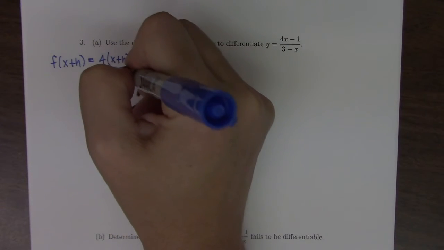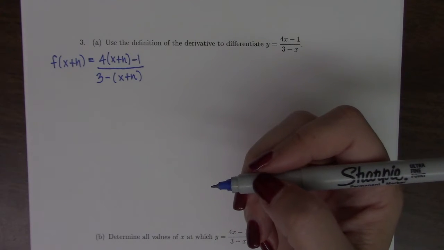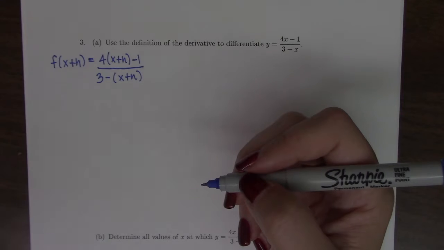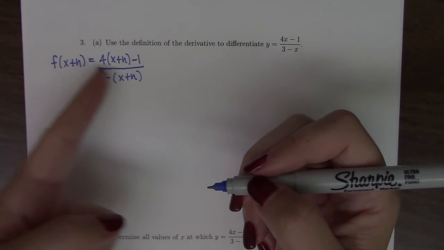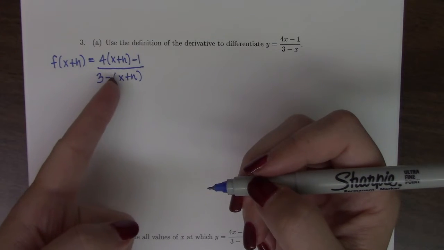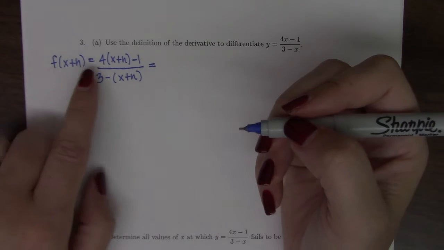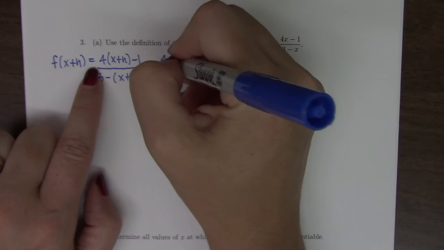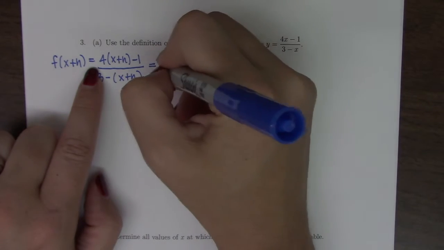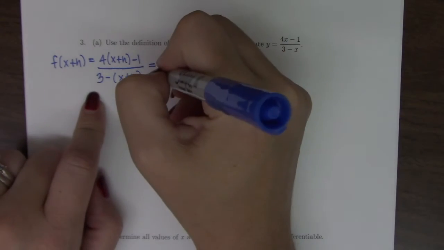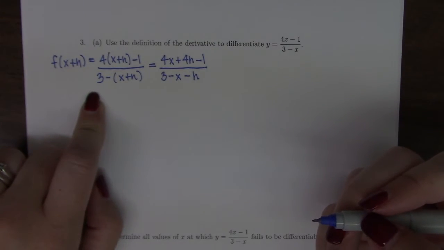minus (x plus h). So notice that I'm always putting x plus h in parentheses when I plug it into that first step, because I need to make sure that I'm distributing things properly, I'm distributing my 4 across properly, and then I'm going to distribute this negative sign across properly. So now I'm just going to simplify this expression, and in the numerator I get 4x plus 4h minus 1, and in the denominator I get 3 minus x minus h.